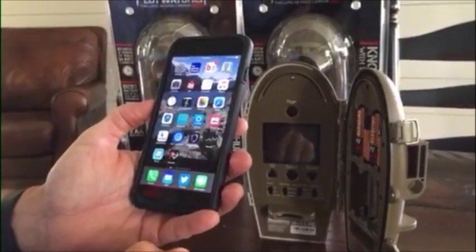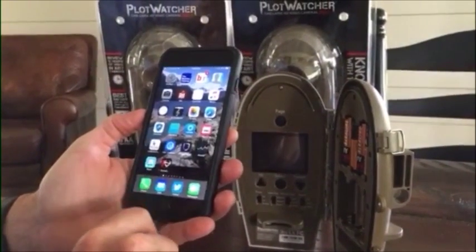So that is the quick summary of how to use the GameFinder mobile app. We hope you enjoy it.